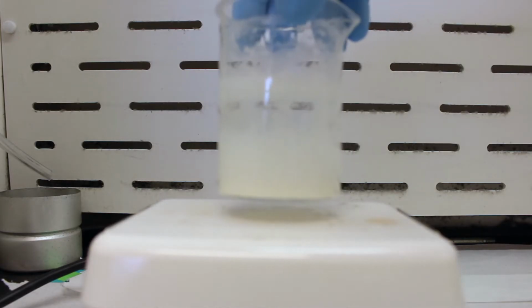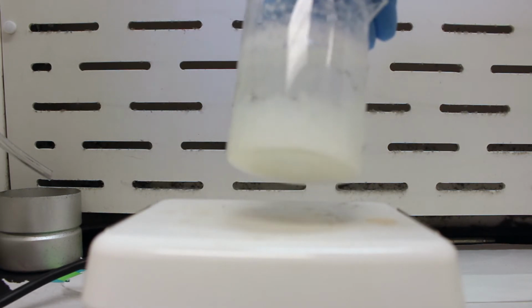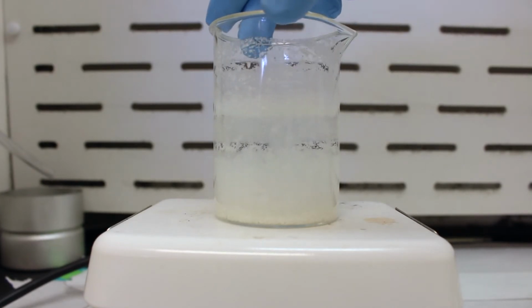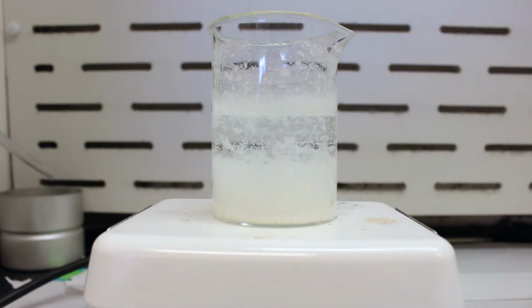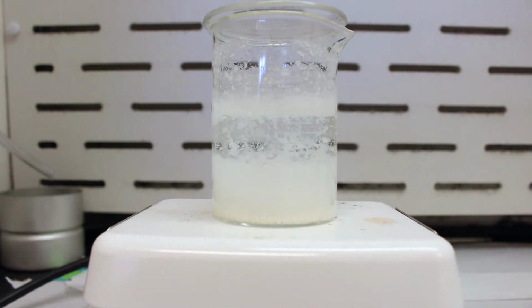Alright, so we've got our solid here in our beaker, which we have not recrystallized, and we're going to begin the recrystallization by placing it on this hot plate here, and we're going to heat it until all of this solid dissolves. And to prevent the water from escaping, we're just going to place a watch glass on top, and we'll see y'all when all the solids have dissolved.